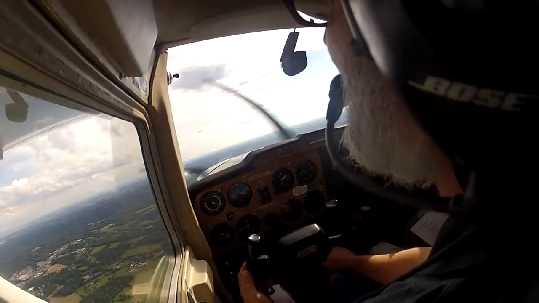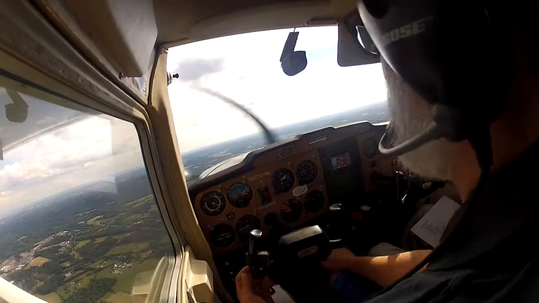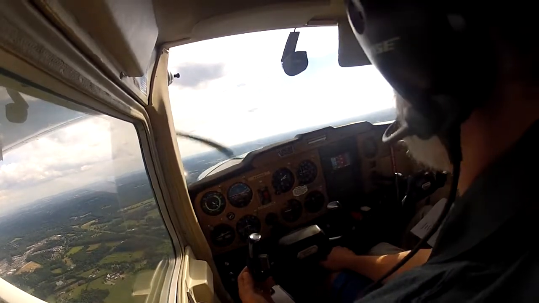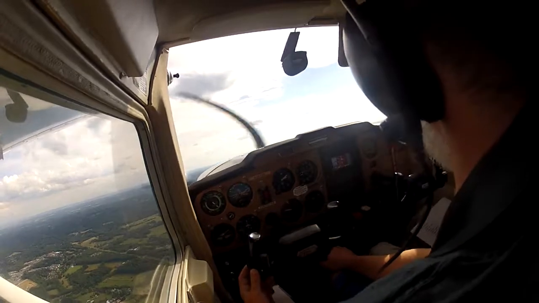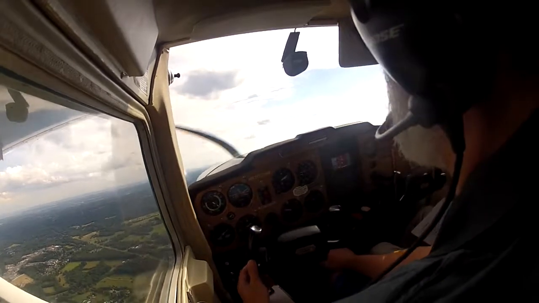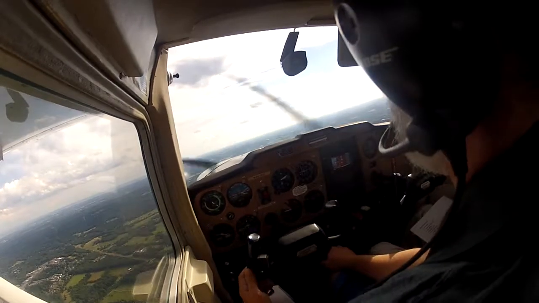I think we're just about over it now, actually. Just remember to pay attention to your feet. When we're climbing out, use that little right rudder. He likes to see that you're very familiar with how to do slips. You know how to do that. You're very proficient at that. That'll be something he may want to see.